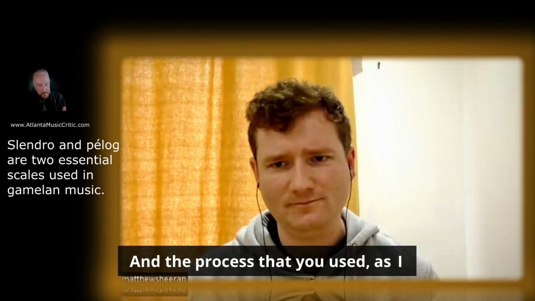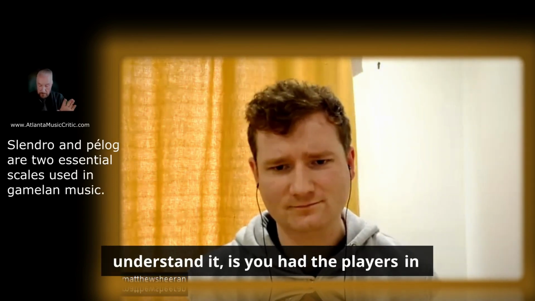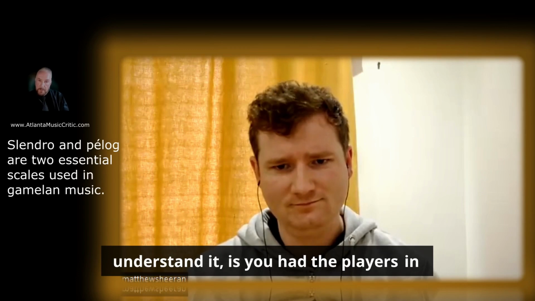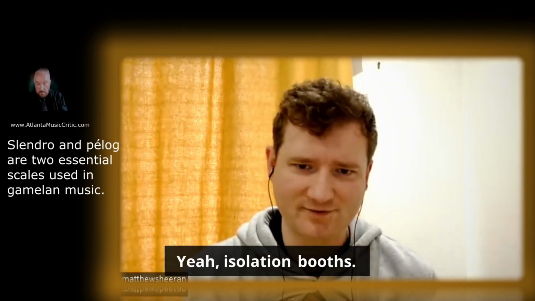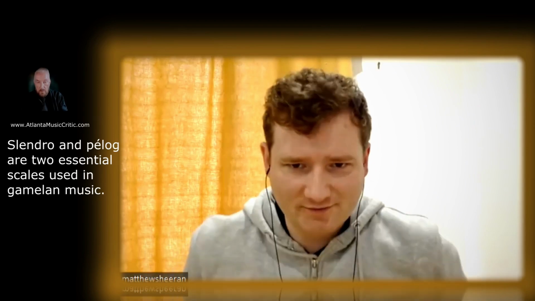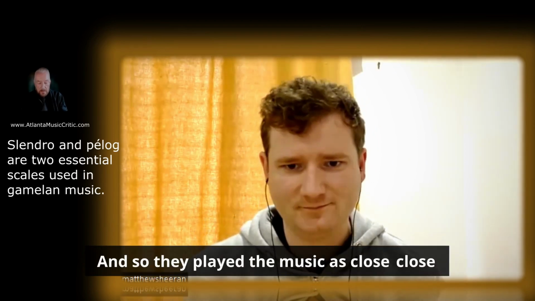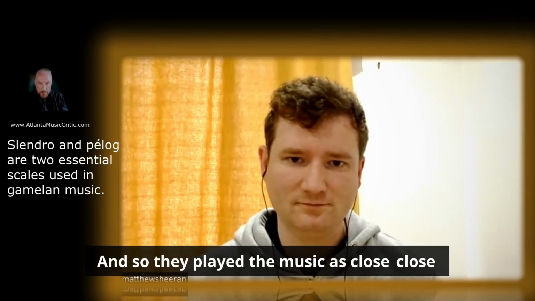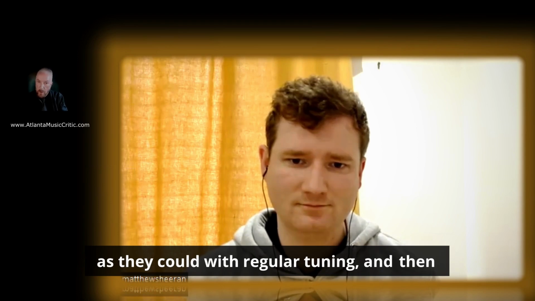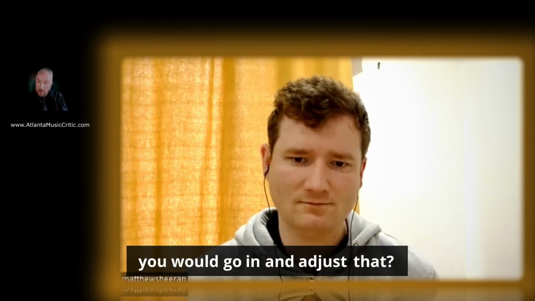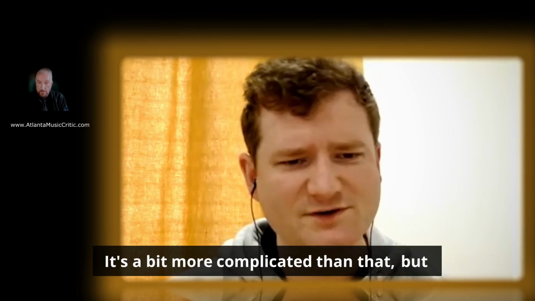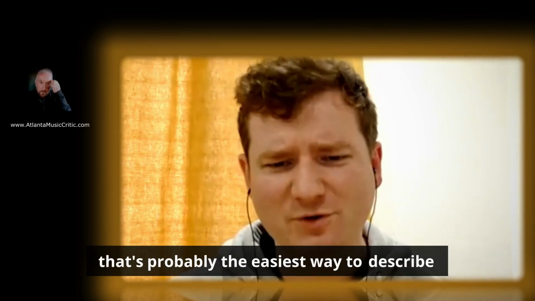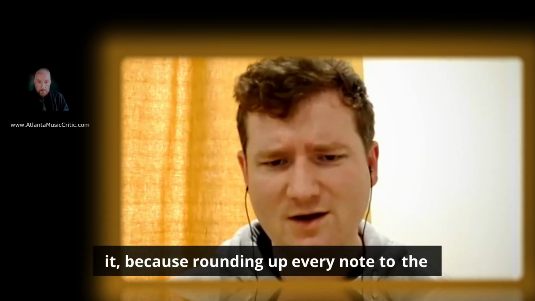And the process that you used, as I understand it, is you had the players in different cubicles. Yeah, isolation booths. They're in different soundproof rooms. Right. And so they played the music as close as they could with regular tuning, and then you would go in and adjust that. Yeah, that's partially true. It's a bit more complicated than that, but that's probably the easiest way to describe it.